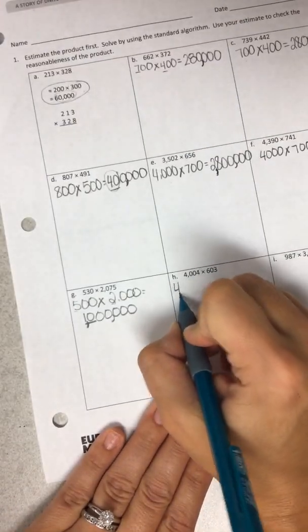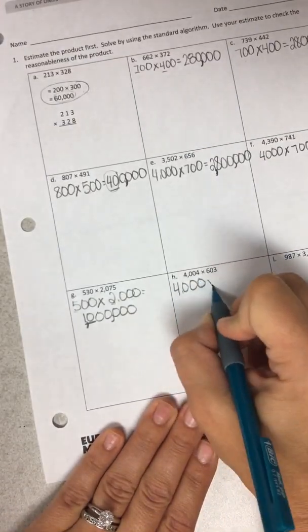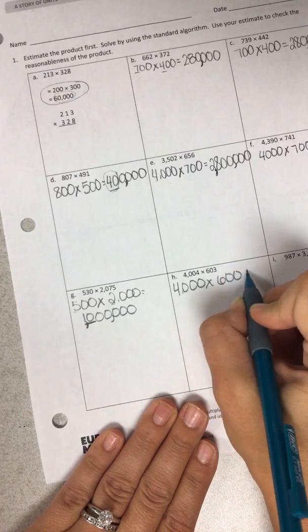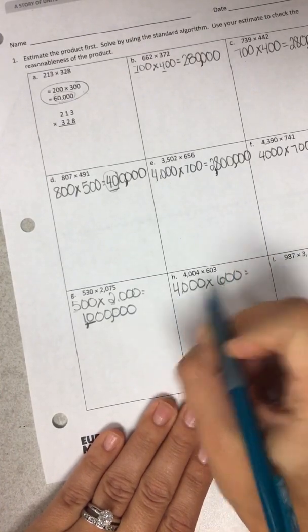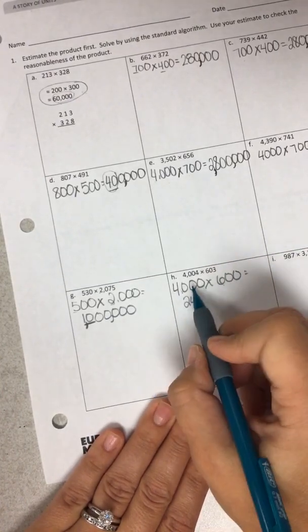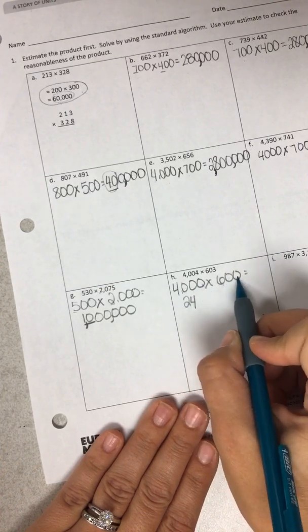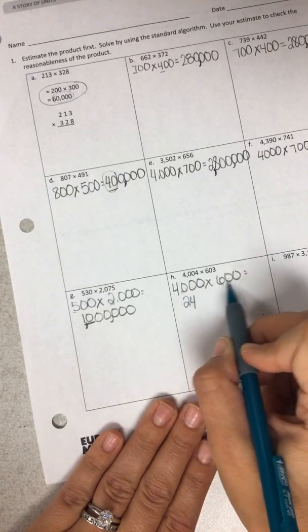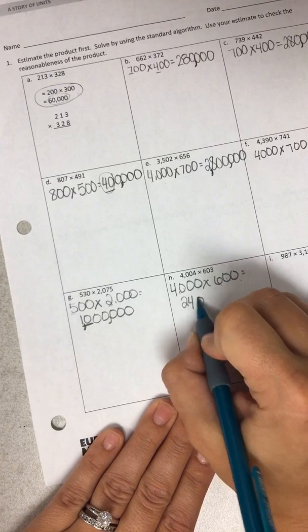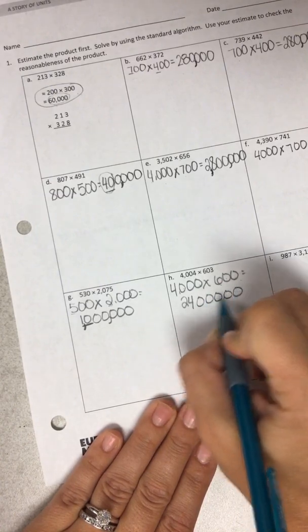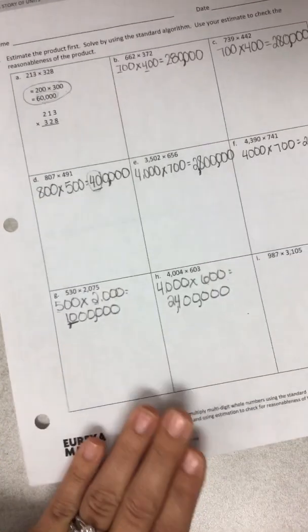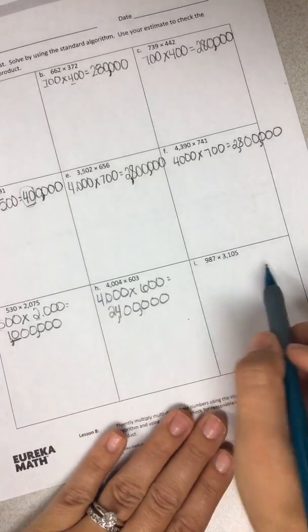I'm going to round this to 4,000, and I'm going to round that down to 600. That's going to be 4 times 6 is 24, and then I've got the 3 zeros here and the 2 here, or 1,000 times 100. So I'm going to add the 5 zeros, 2,400,000.